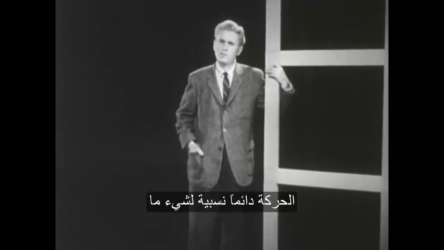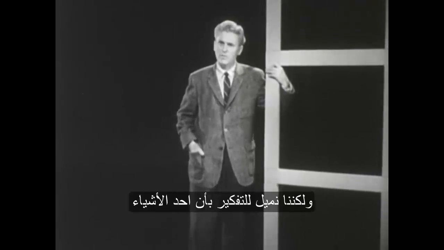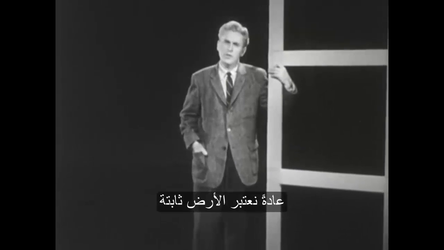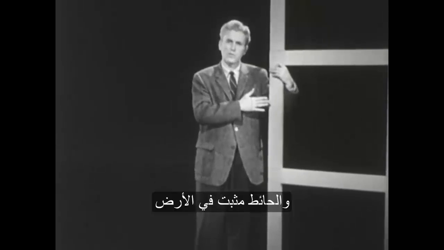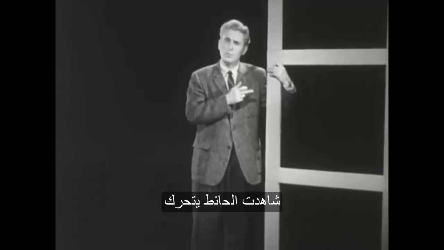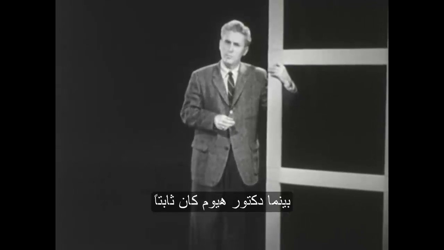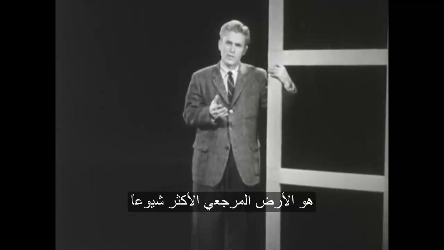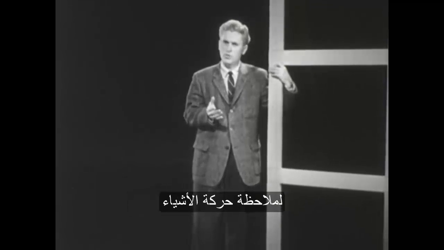All motion is relative, but we tend to think of one thing as being fixed and the other thing as being moving. We usually think of the earth as fixed, and walls are usually fixed to the earth, so perhaps you were surprised the first time when it was the wall that was moving and not Dr. Hume. A frame of reference fixed to the earth is the most common frame of reference in which to observe the motion of other things.